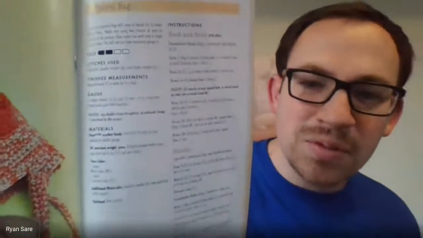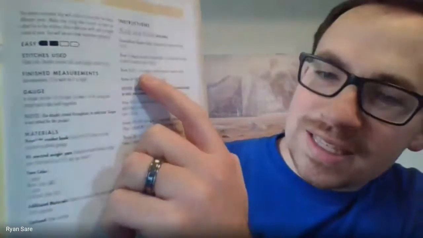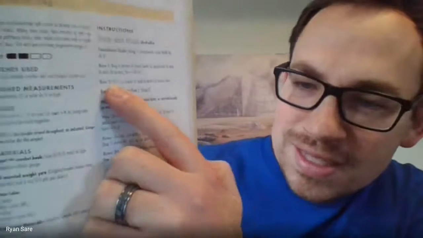Let me see if I can find an example. Let's say I want to make this bag. It's written in its own language when you're trying to read it. Look at this. Well, let's see, where's a good part? It's just like, what is it even saying? Row 2, CH1, SC in each SC and each SC across, turn? What? I don't expect you guys to know that.